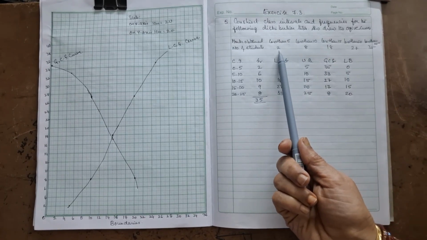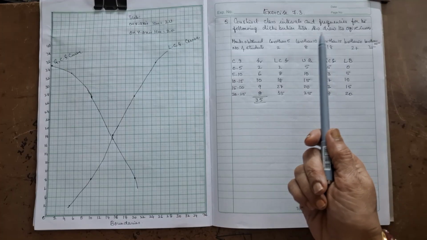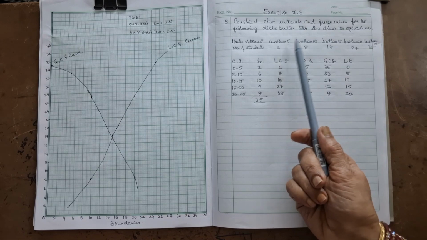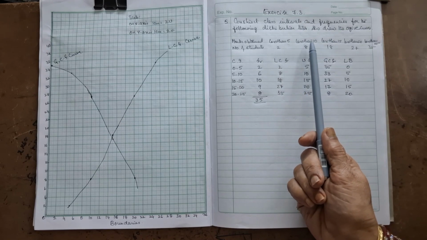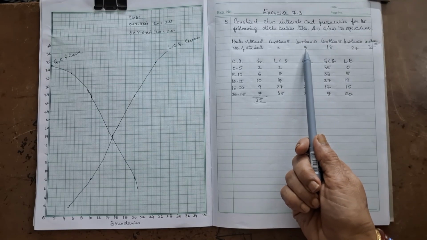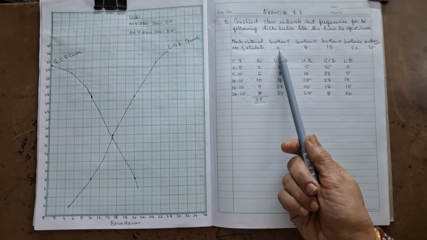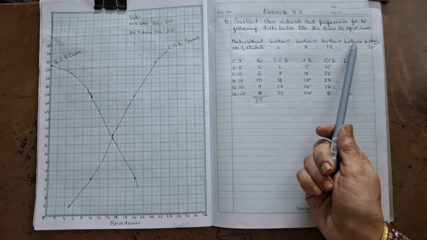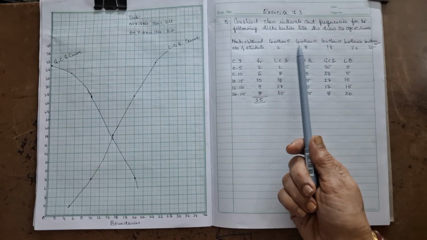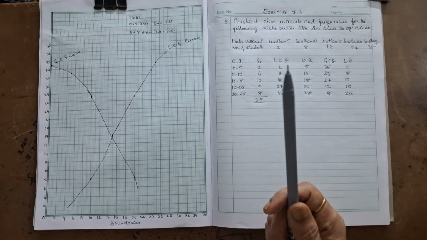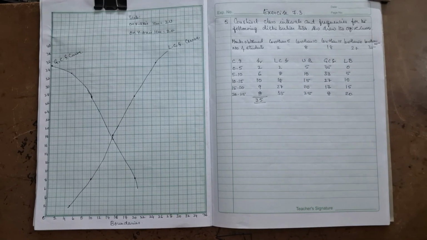Less than 5, members are 2. Less than 10, or 8, means even this will be included in this. 5 is also less than 10. Any value before 5 also is less than 10 only. That means this 8 contains these values also. Similarly, less than 15 contains these two values also. Less than 20 contains these three values also. Less than 25 contains these four values also. So this is nothing but the less than cumulative frequency values they have given, children.